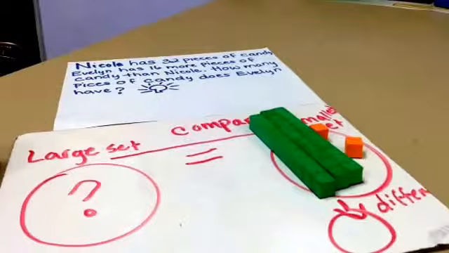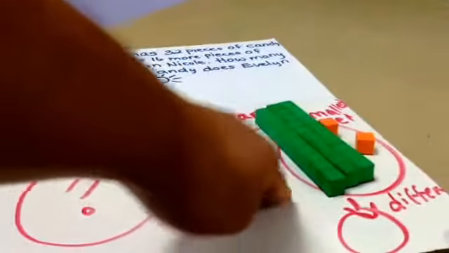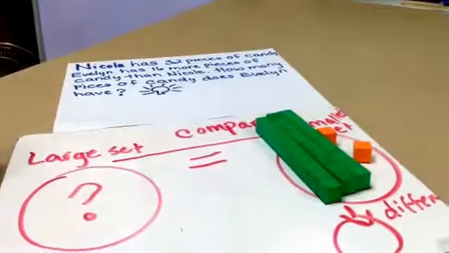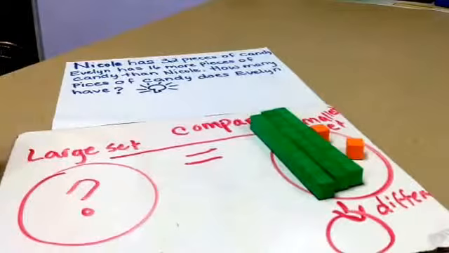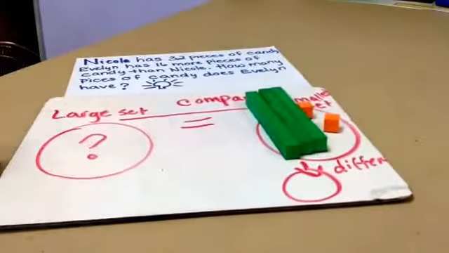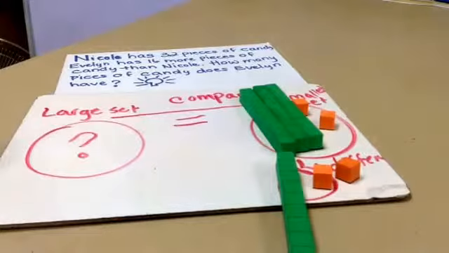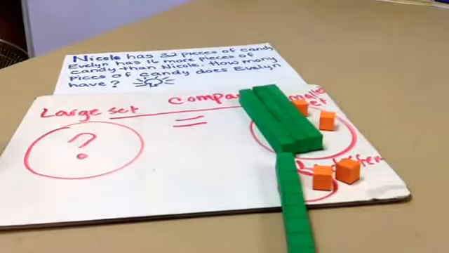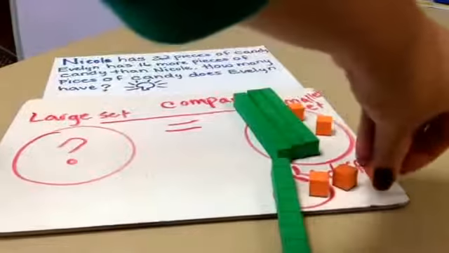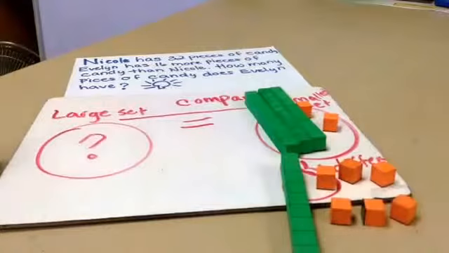That's what Nicole has, 32 pieces of candy. And so Evelyn has 16 more pieces of candy. So here, 10, 11, 12, 13, 14, 15, and 16.